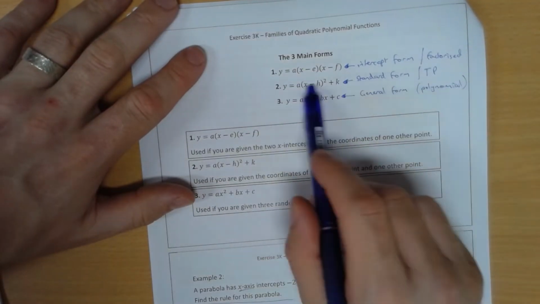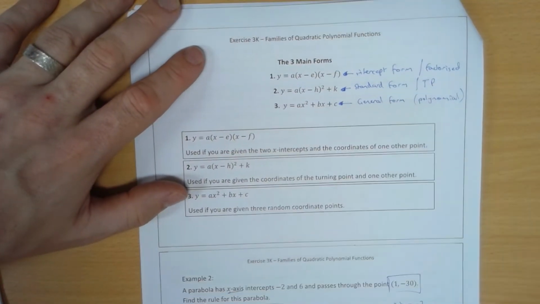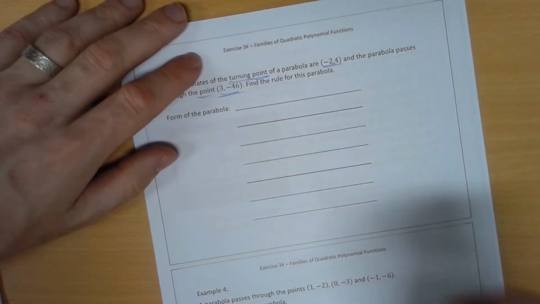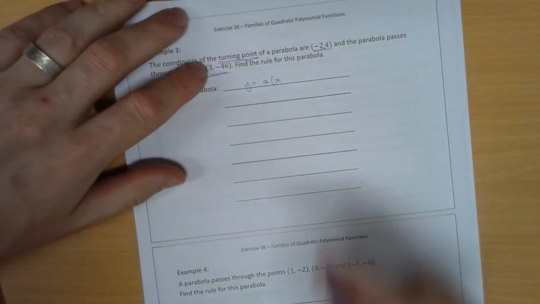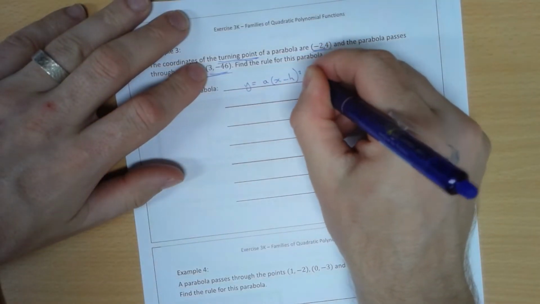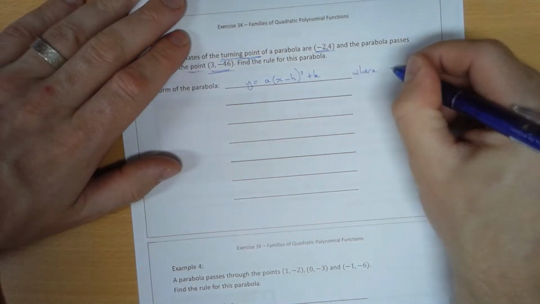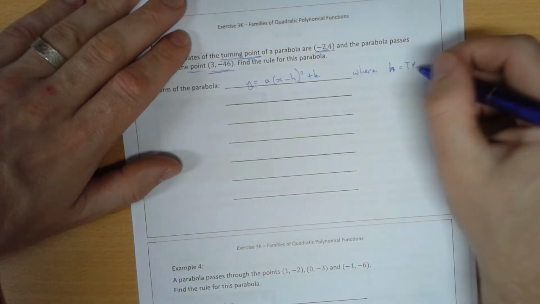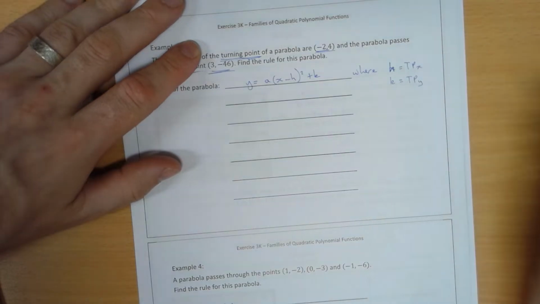So if we've been given the turning point, we should use the standard form, or turning point form, but if we want to use correct terminology, it's called the standard form. So we know for a standard form it's y equals a, x minus h squared plus k, where h is equal to TPx and k is equal to TPy.